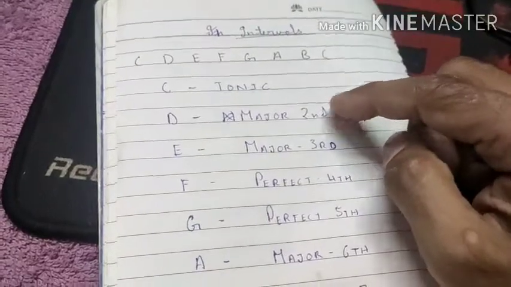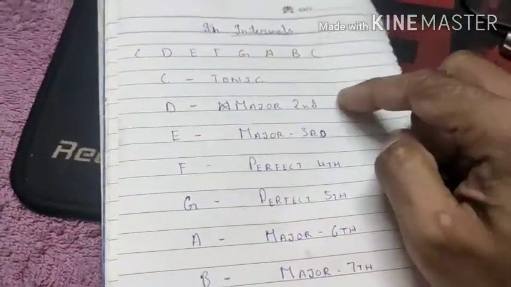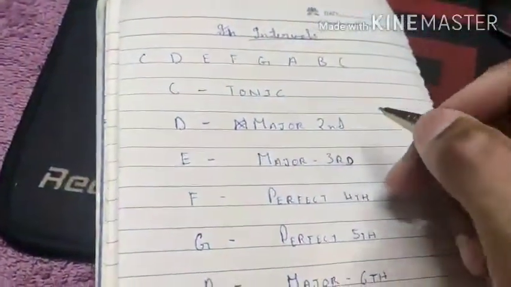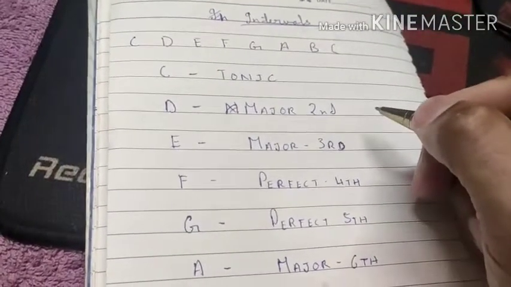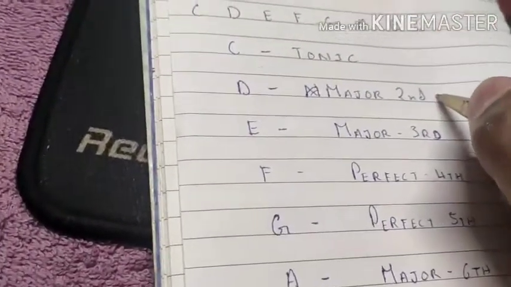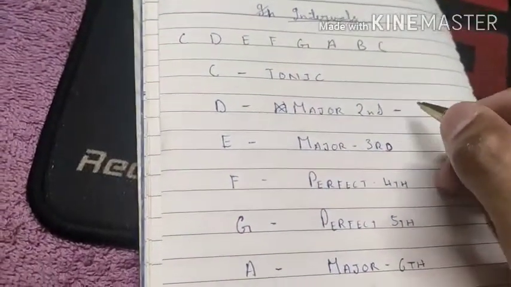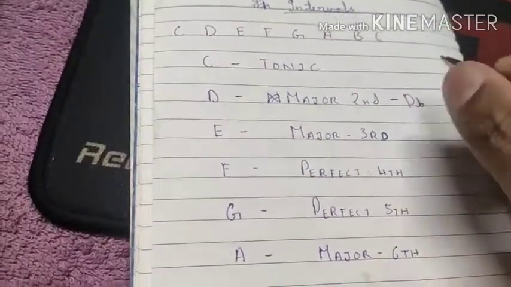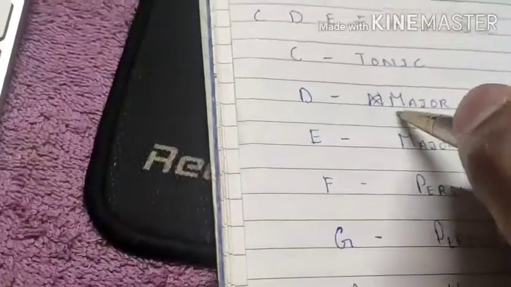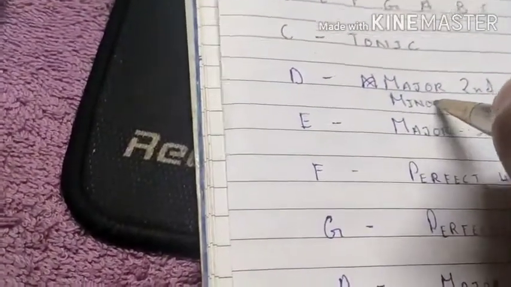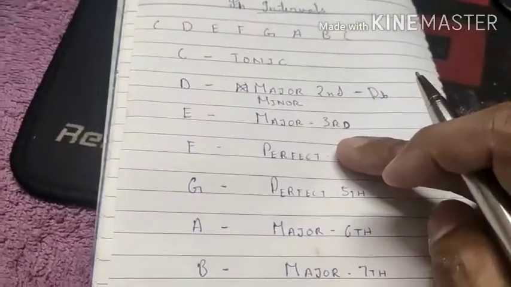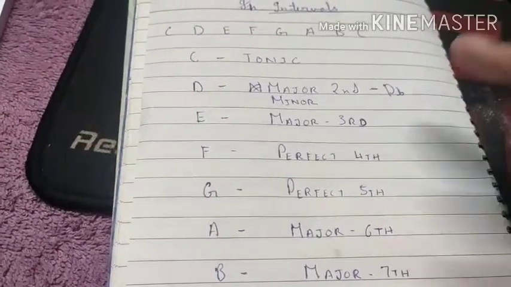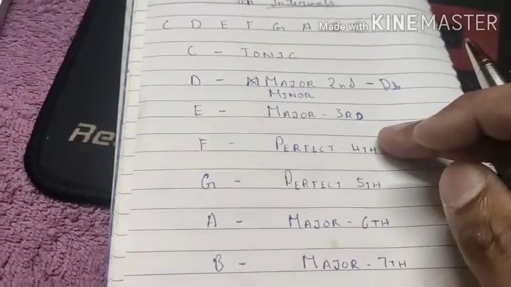The notes which are written down here as major second or major third can be lowered a semitone below. So if this D note is lowered a half step, then this interval will become a minor second. So if we take the note D flat, if we lower it a semitone, then this major second will become a minor second. Similarly, if we take the example of the E note and lower it a half step, then this again becomes the minor third interval, that is E flat.